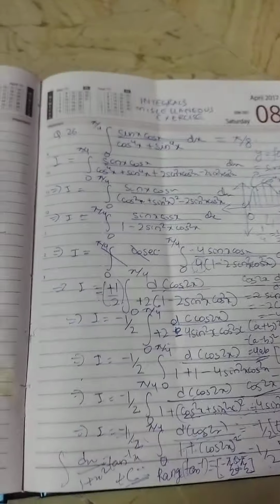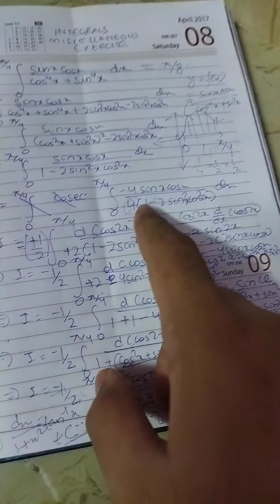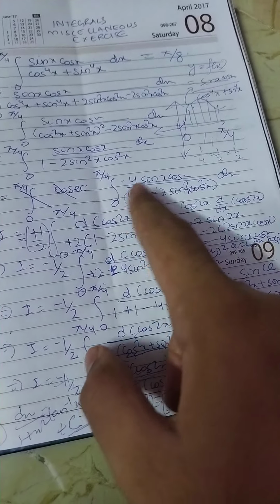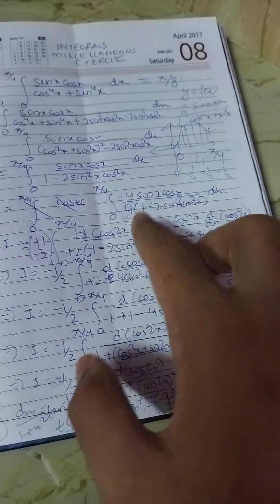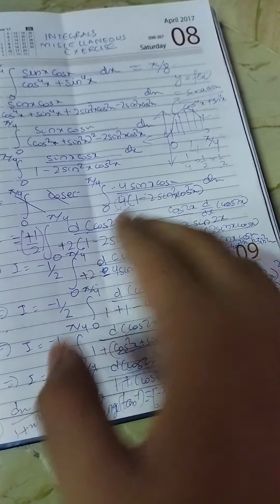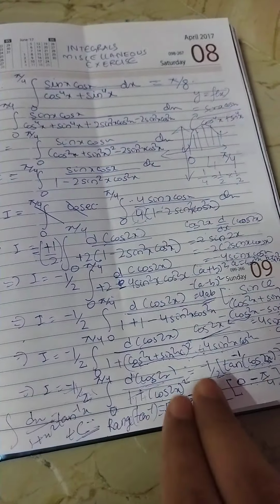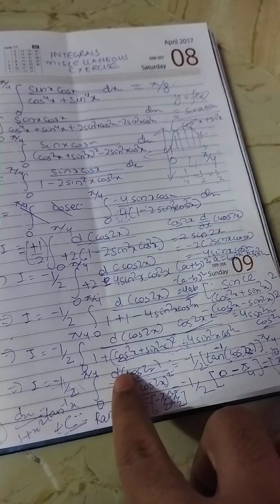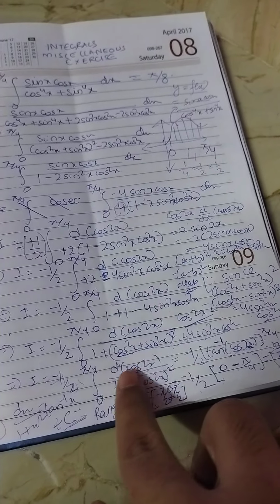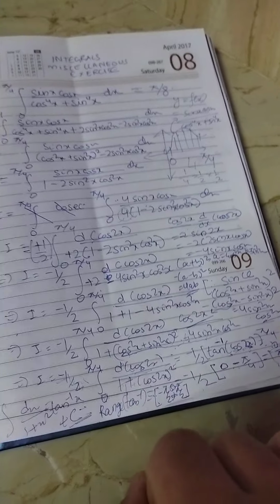I hope everybody is clear about this question. So basically this step you have to understand. How I transformed this 4 sin x cos x into minus d cos 2x, and why I split this 4 into 2 into 2, took one 2 out of the integral, took one 2 inside the integral, so that I can obtain it in the form of the integral as d of a variable divided by 1 plus that variable whole square, which will give me tan inverse of that variable.